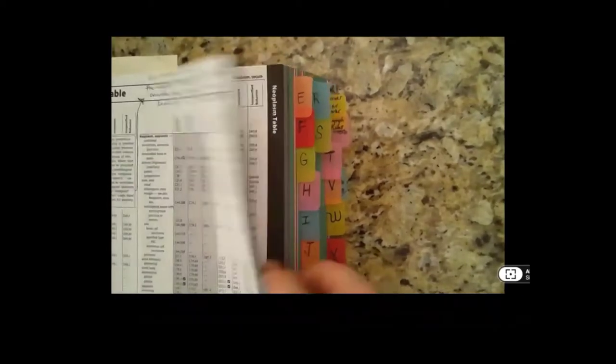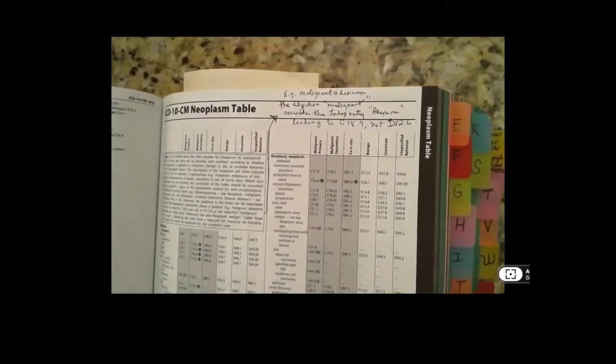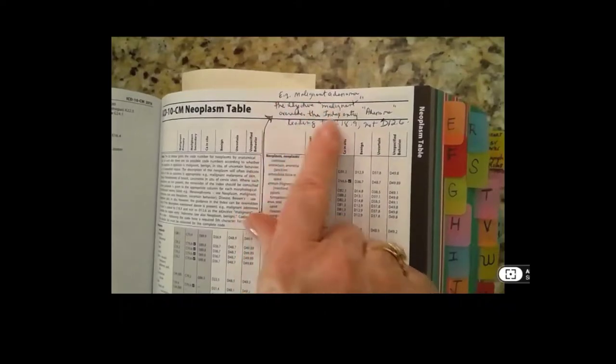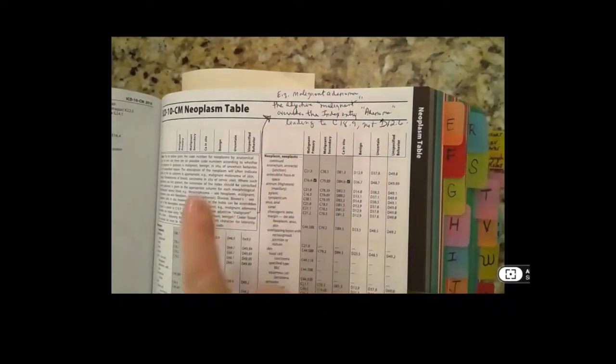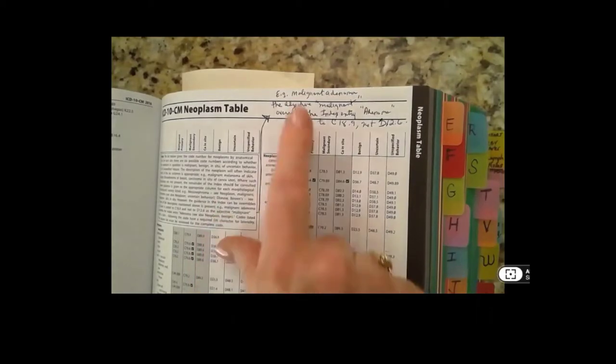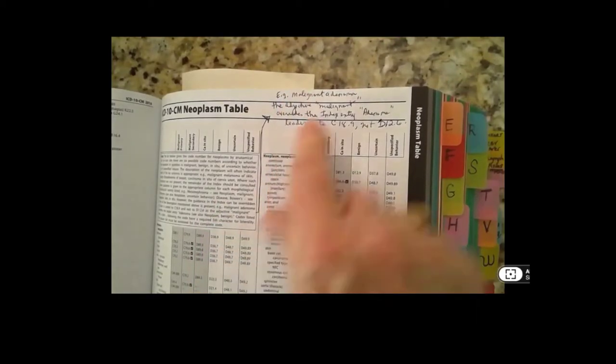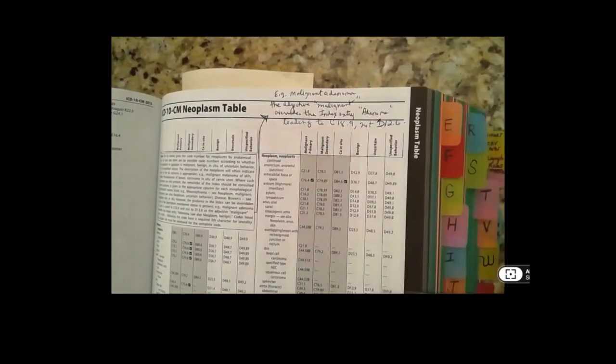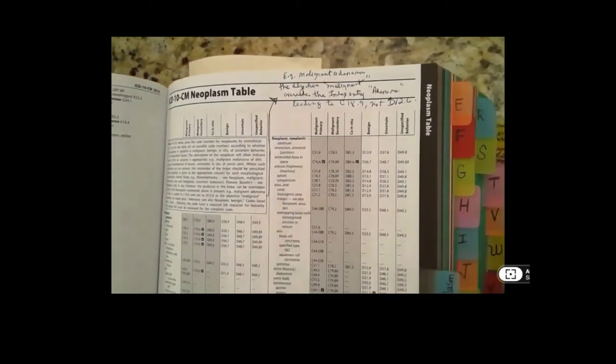Then I have a tab for the table of neoplasms. Here, I call it the neoplasm. And that's where we start with this neoplasm table. Again, you see I have some notes up here. This very same note is in here, but it's just written so small. So if I really want to remember something, I'll make an extra note up here at the top to help me remember. We'll learn more about the neoplasm table when we get to chapter 2 in the code book.